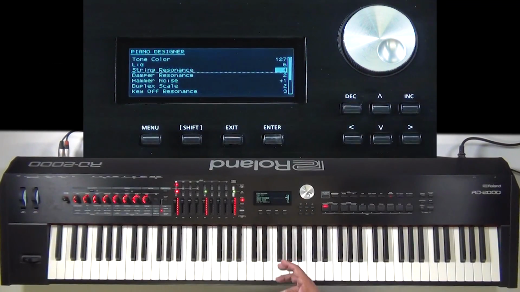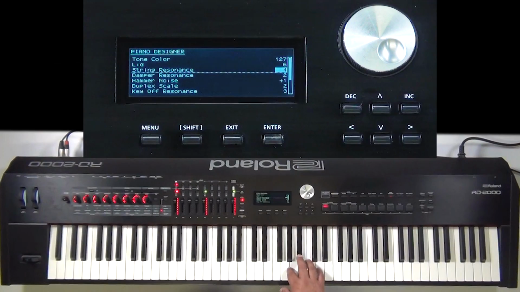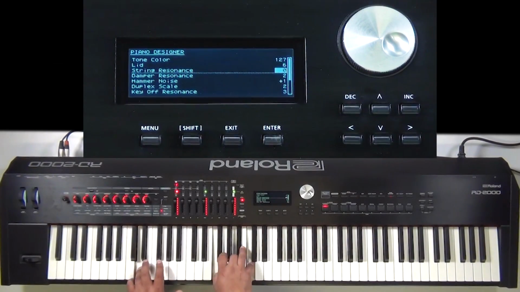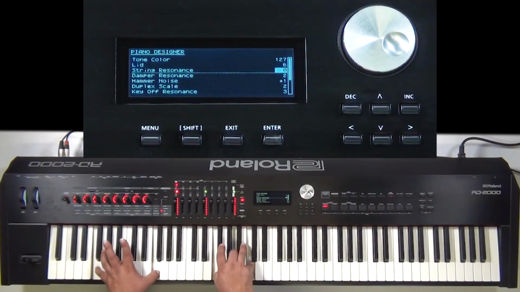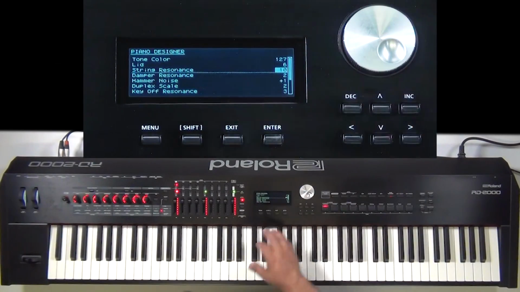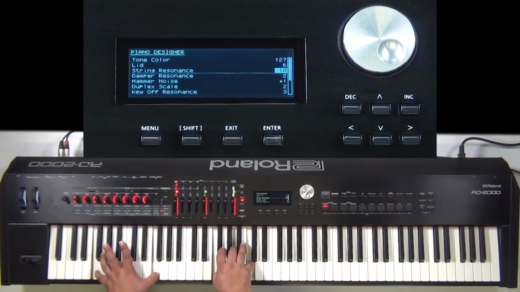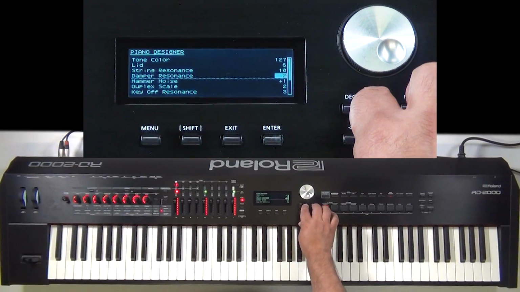We can adjust the resonance of the string. So as I'm playing, how much the string resonance affects the other strings that aren't being played. So we can go in there and adjust that as well. I can make it a totally flat piano, or maybe have it come out a little bit more. And even adjust things like the damper resonance. So when I hold down the damper, it adjusts how the other strings react.